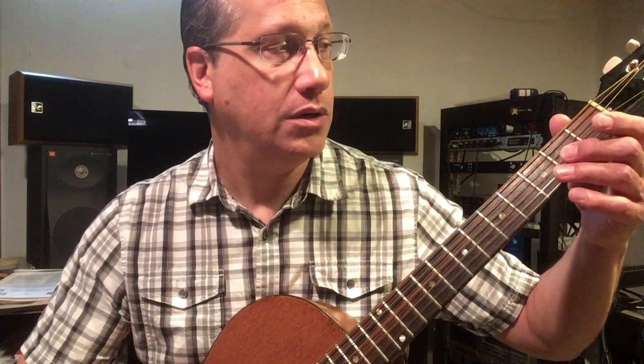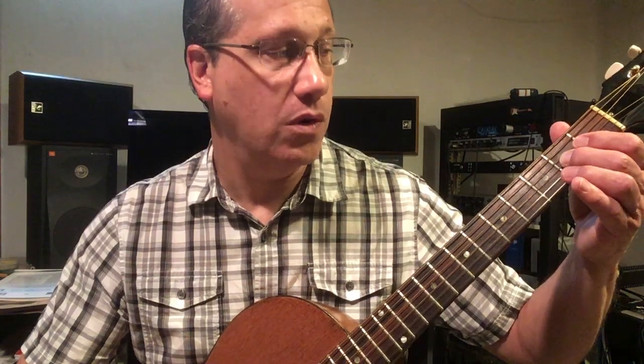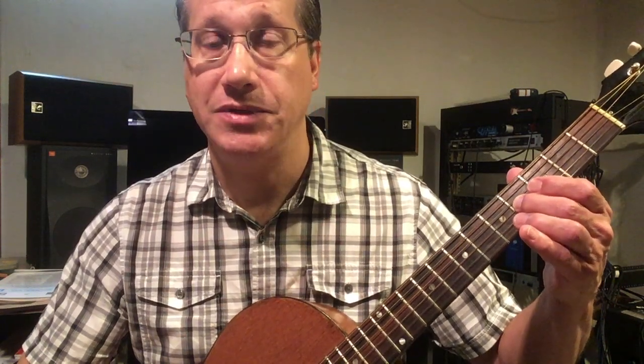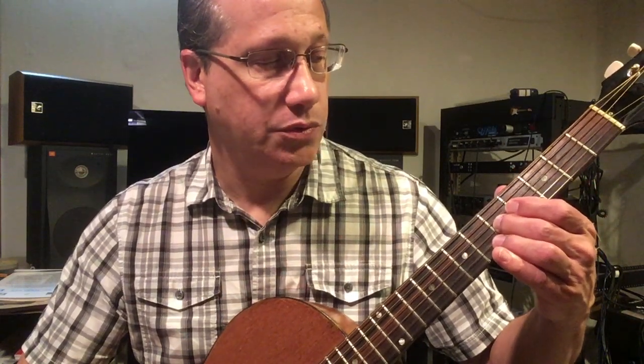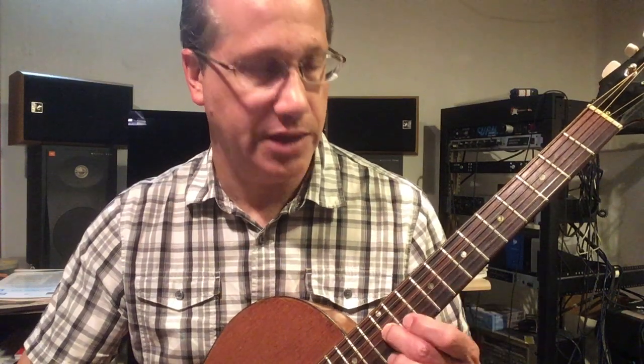1, 2, 3, 4. G, whole step to A, 3, 4. Whole step to B, 3, 4. Half step to C, whole step to D, 1 and 2, 3, whole step to E, and a half step to F, 1, 2, 3, and I arrive at G at the 12th fret, 2, 3, 4. Now I'll do the open B string.